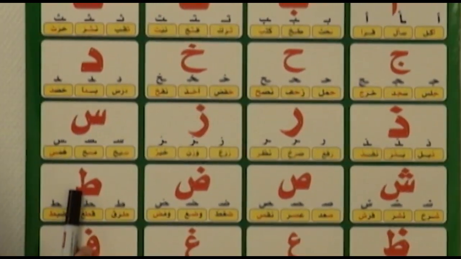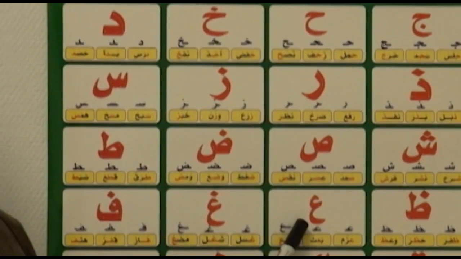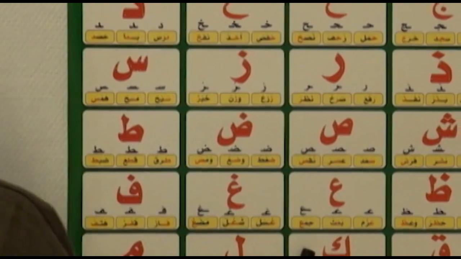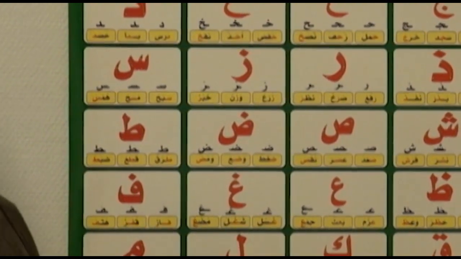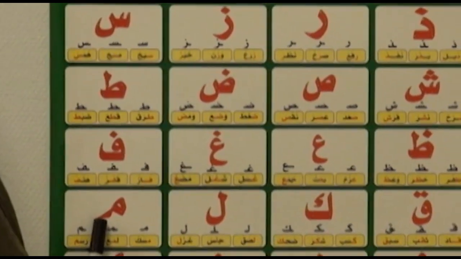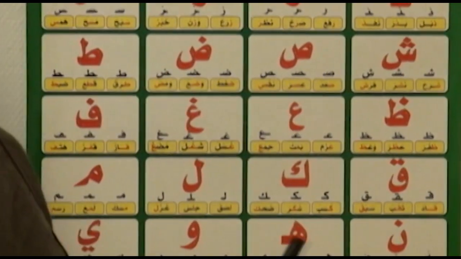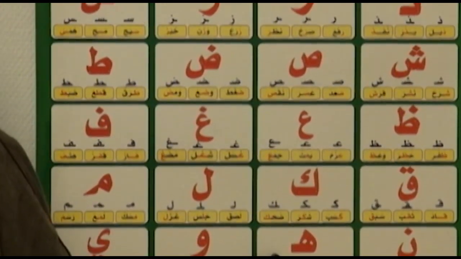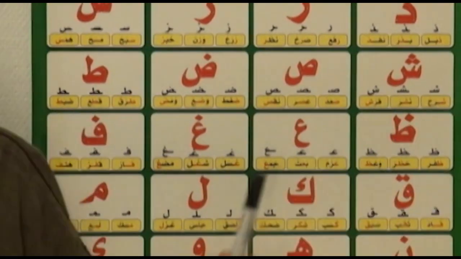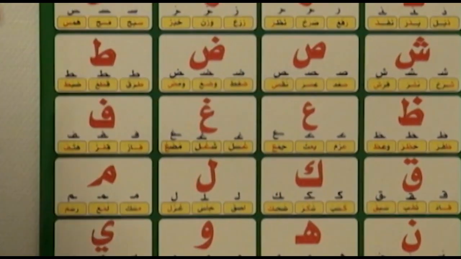We don't have it. Va. We don't have this one as well. Ain, remember the strangling one? Ghain, fa, qa, ka, lam. We don't have lam. Mim, we don't have mim. And noon, we did it. Na, ha, we don't have it. And wa, ya. So we don't have pa, va, and lam, mim, ha. These are the 5 letters.